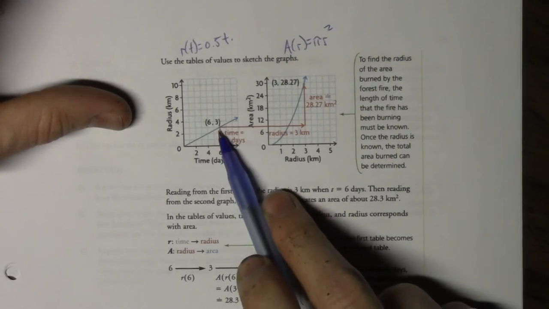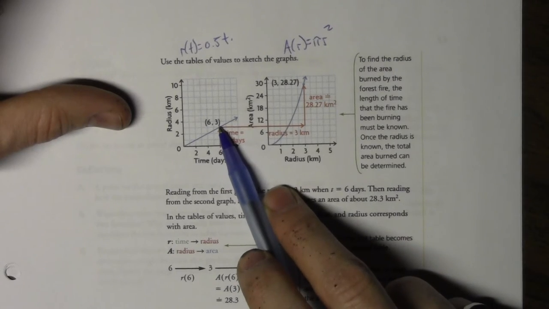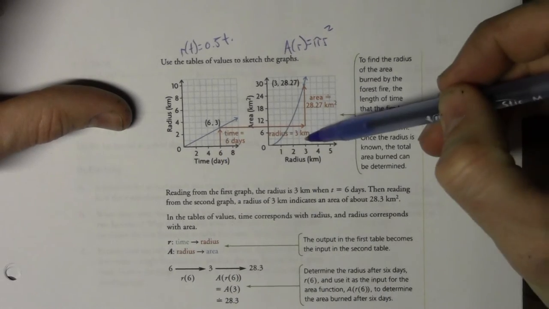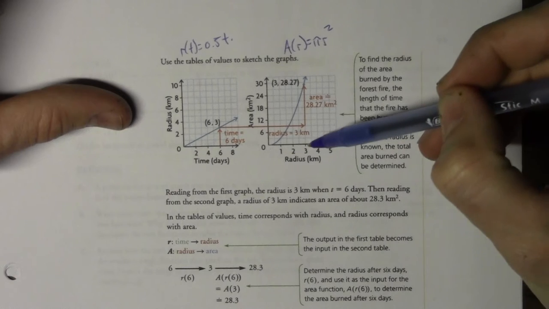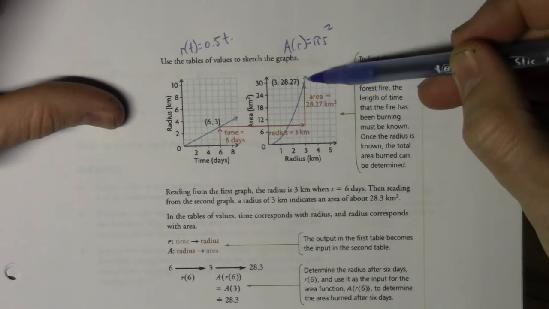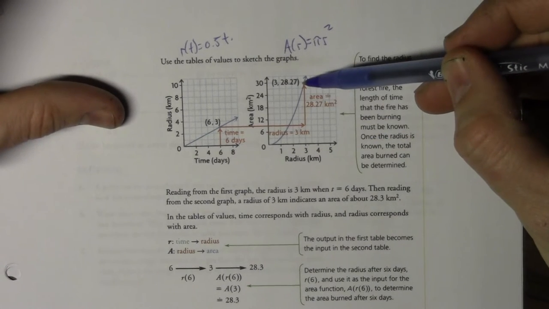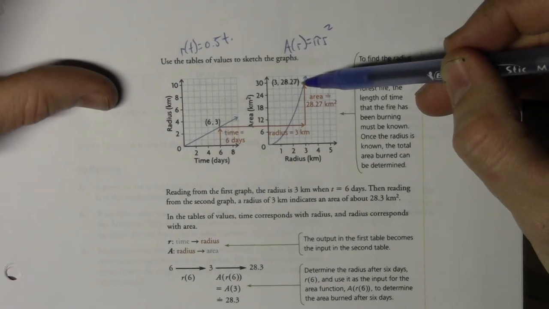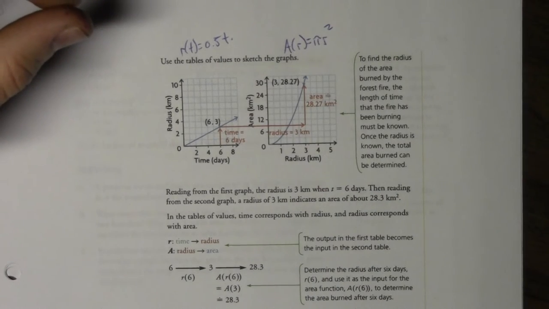Finally, at 6 days, we see the radius is 3. So then we need to look at what is the value of the area when the radius is 3 on the second graph. So we go to 3 and we move up and we can see that the area is 28.27. Okay, so there's the table of values and then graphical.